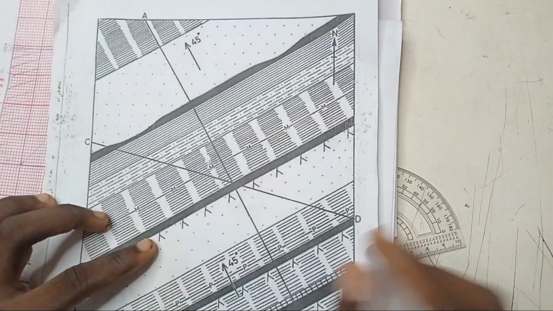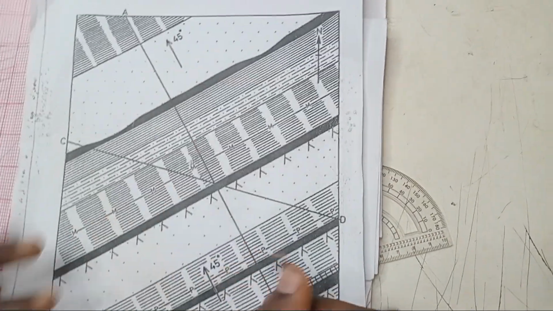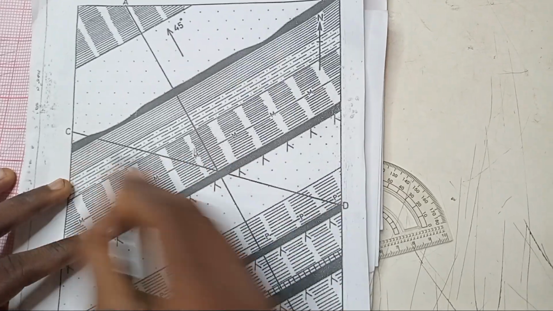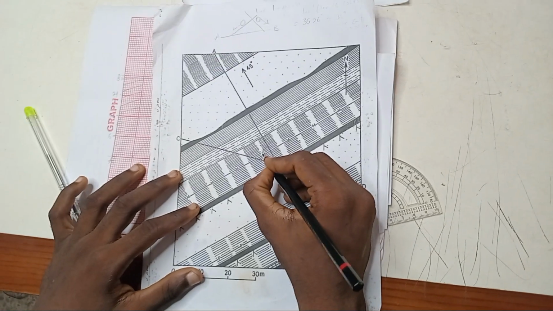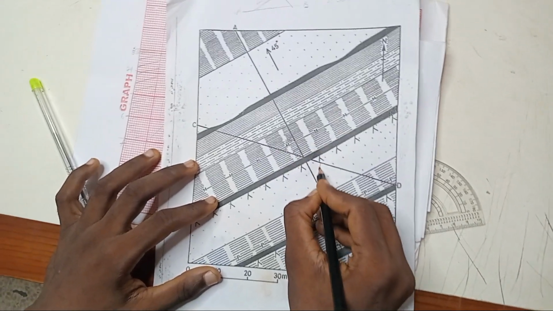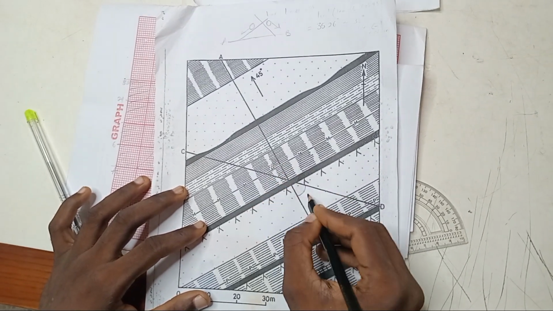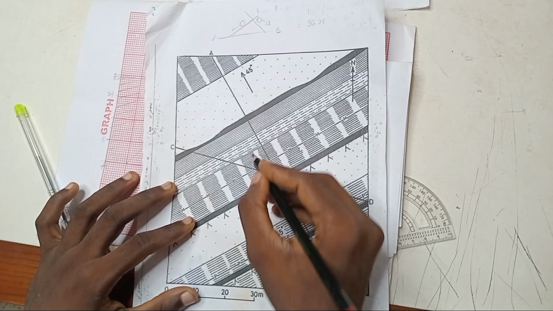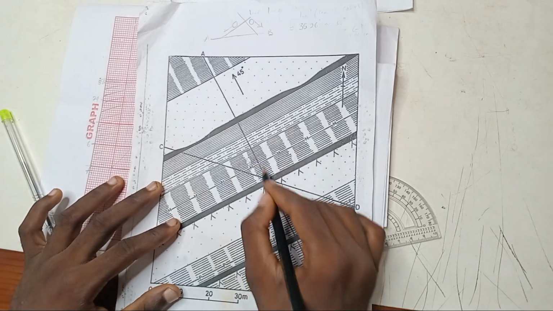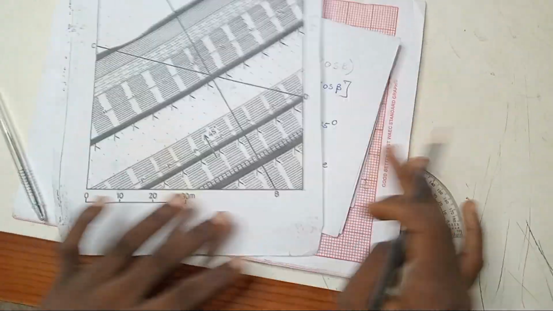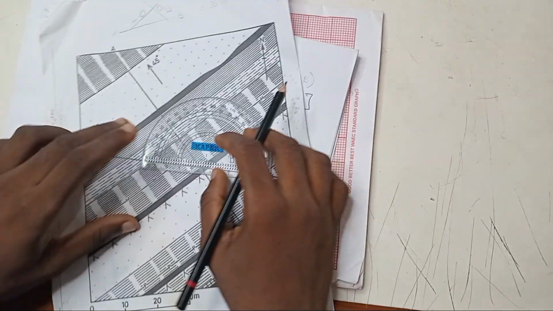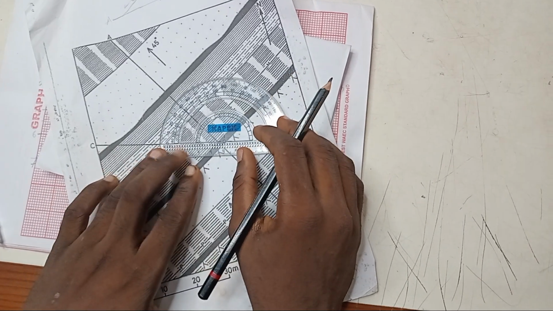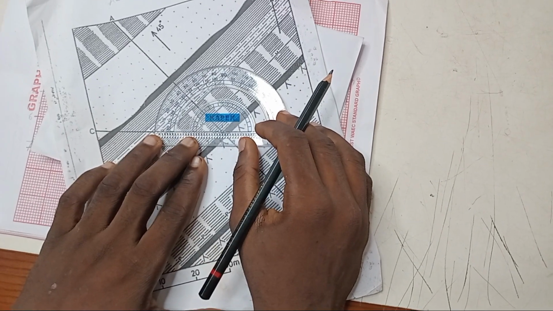Simple. You just need to get the angle between CD and AB. So either you measure this angle or you measure this angle. Anything you get from there is your beta. How can you measure the angle? Simple. You use your protractor. So let it rest on the midpoint.